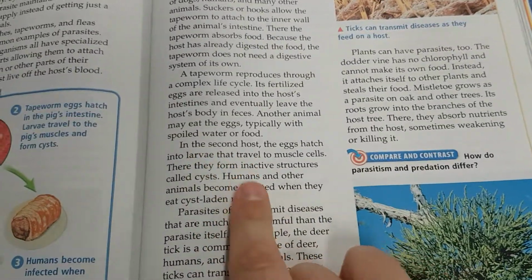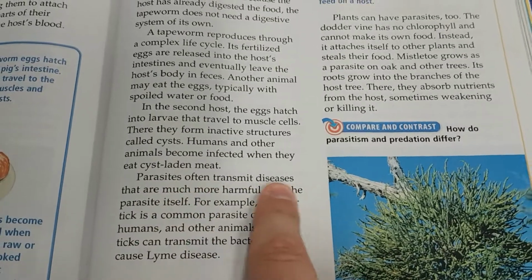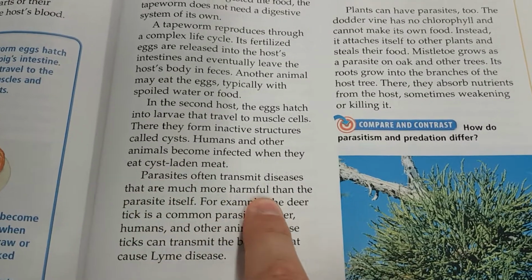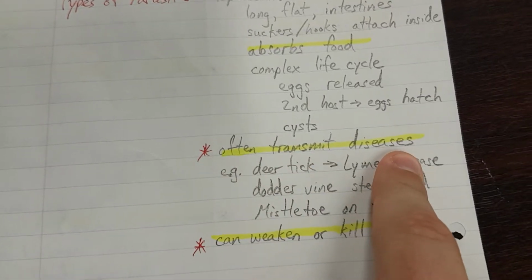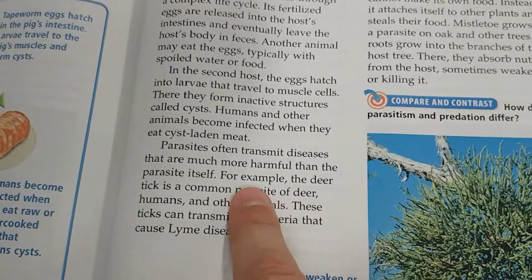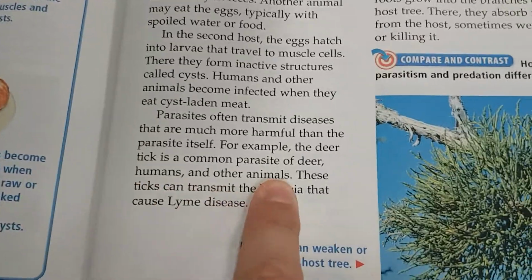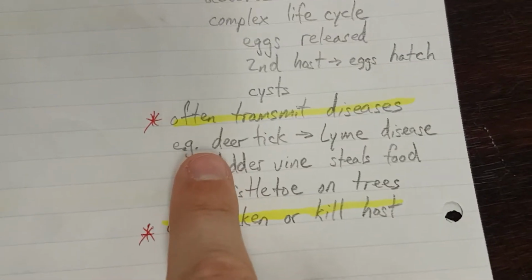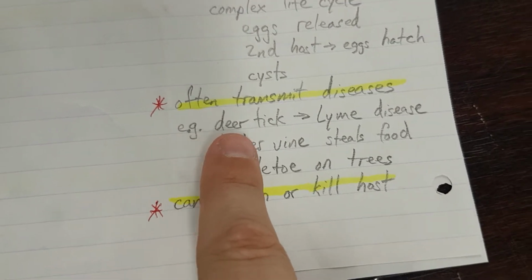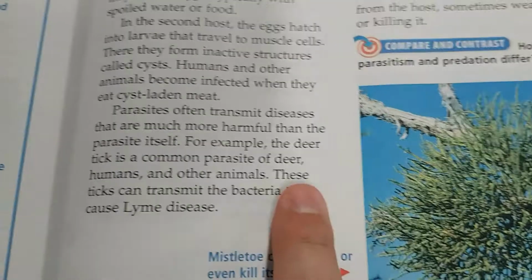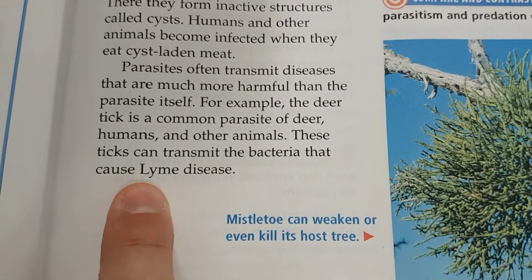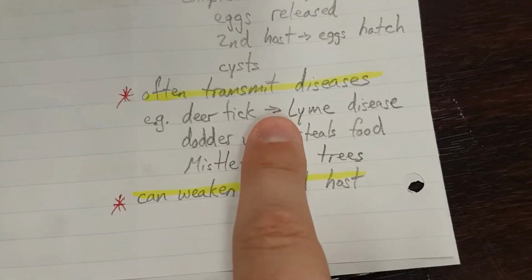Okay, let's see. Parasites often transmit diseases that are much more harmful than the parasite itself. For example, the deer tick is a common parasite of deer, humans, and other animals. These ticks can transmit the bacteria that cause Lyme disease.